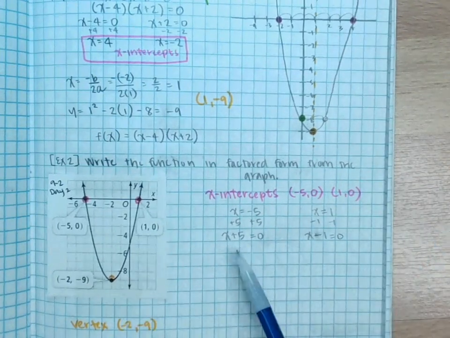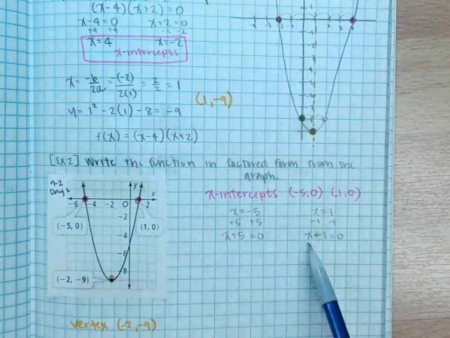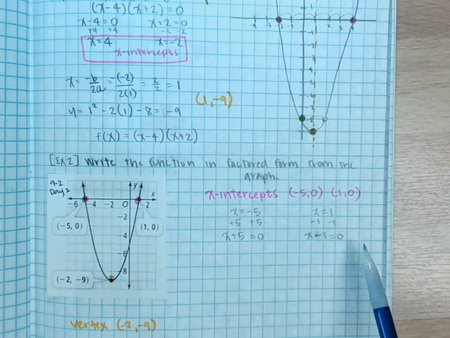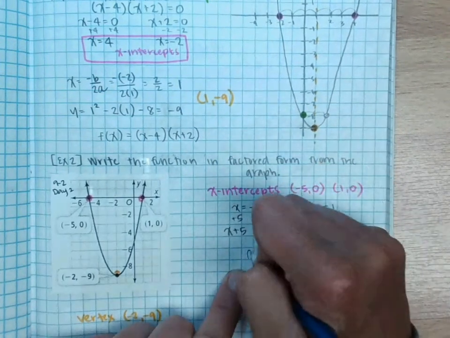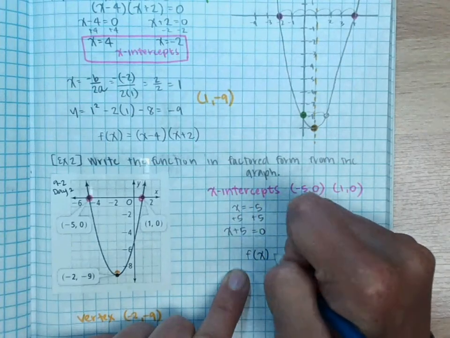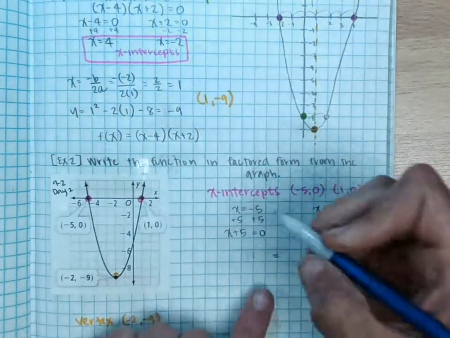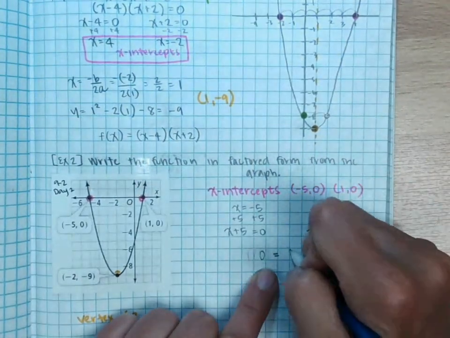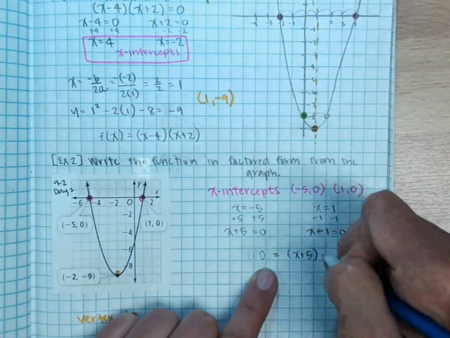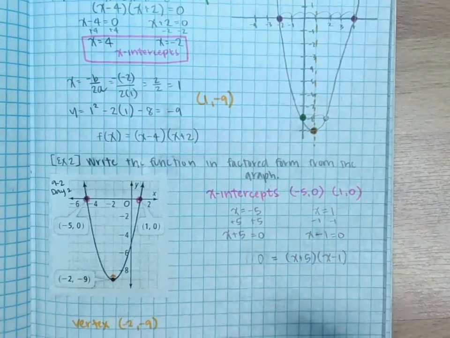Okay, so if I have x plus 5 equals 0 and x minus 1 equals 0, I can rewrite that function as 0 equals x plus 5 times x minus 1.